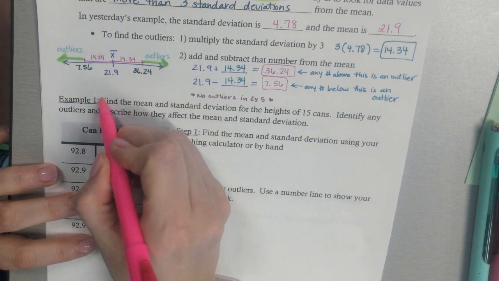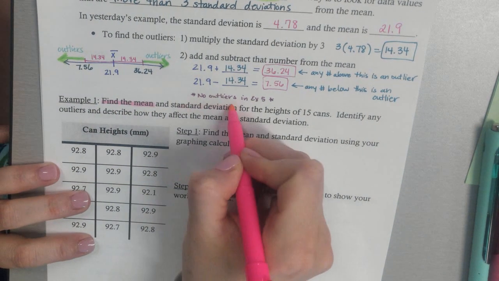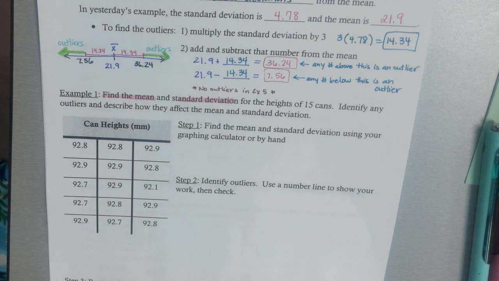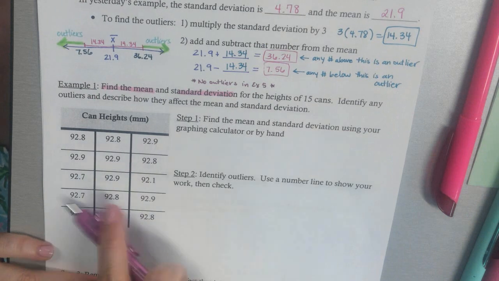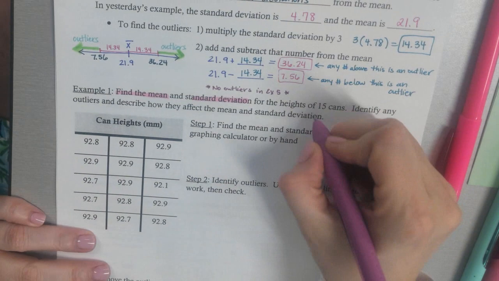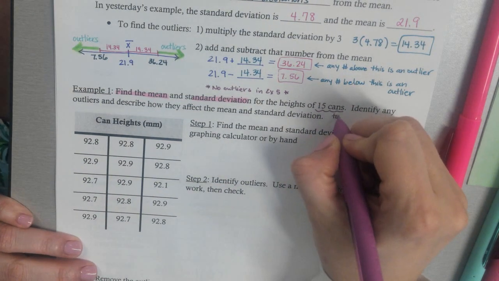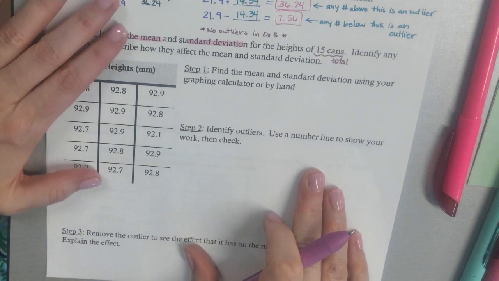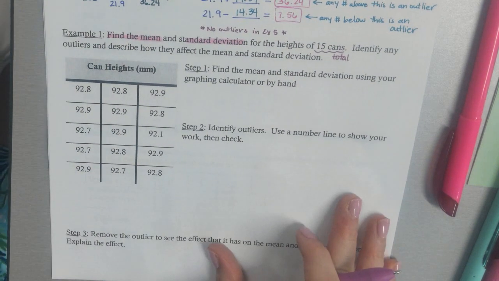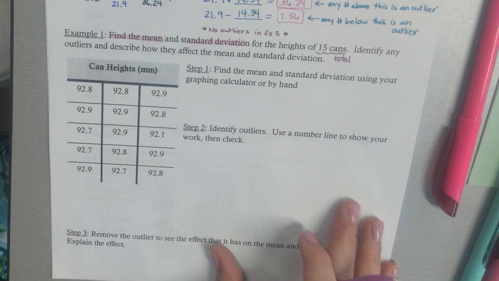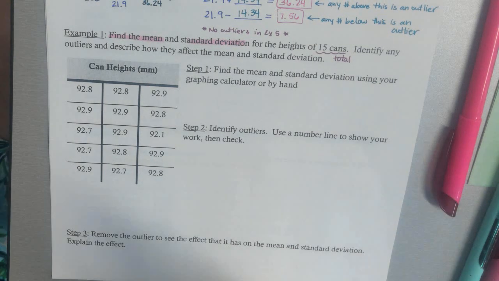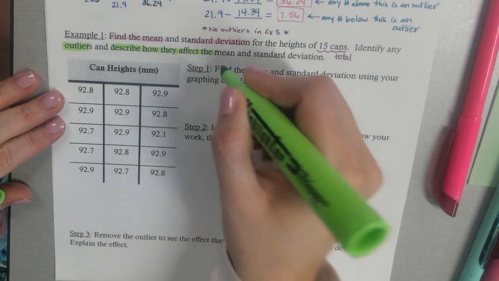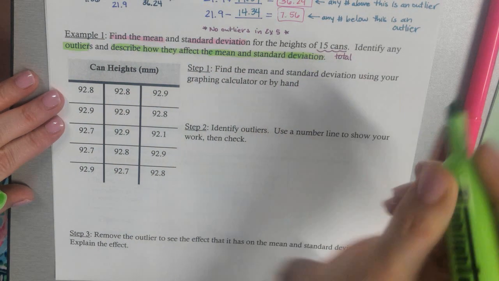So we're gonna find the mean and the standard deviation here for the heights of these 15 cans. Okay, so there are 15 cans, that's your total amount. If we were doing this like we did yesterday, we would add those all up, divide by 15. But today, I'm going to show you something on your calc. So we're also going to be identifying the outliers and describing how they affect the mean and the standard deviation.